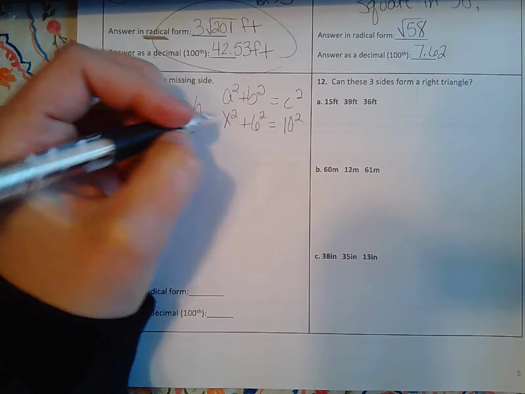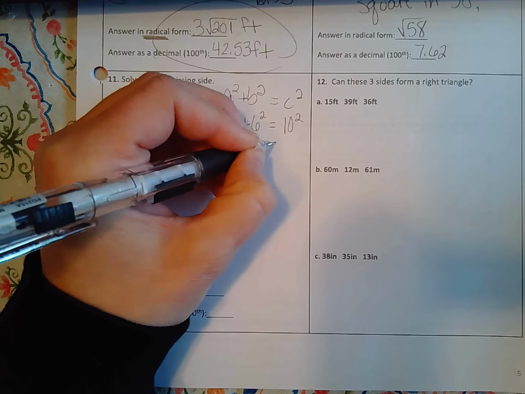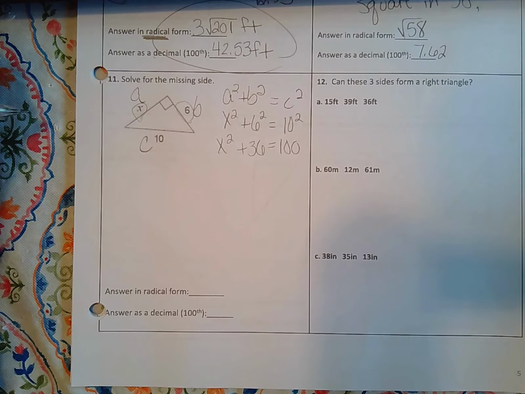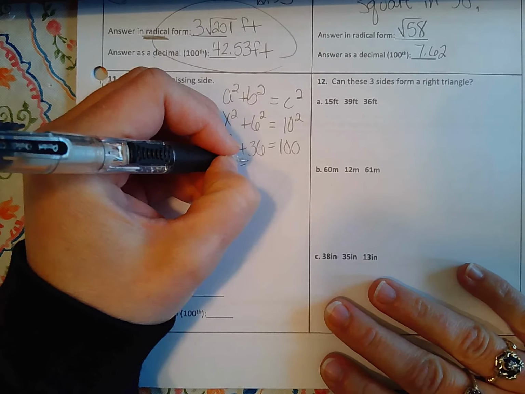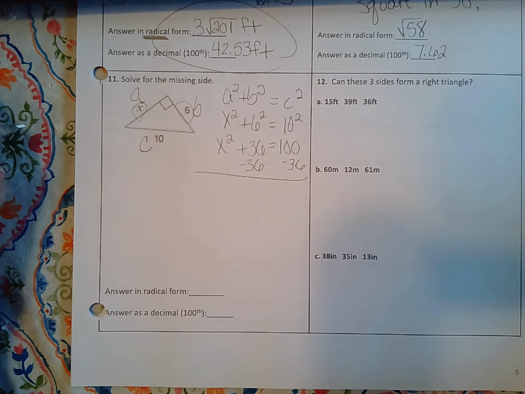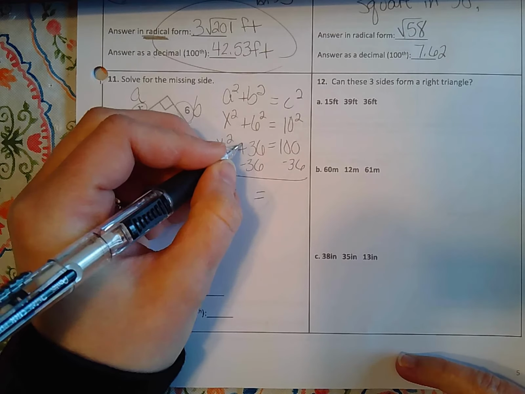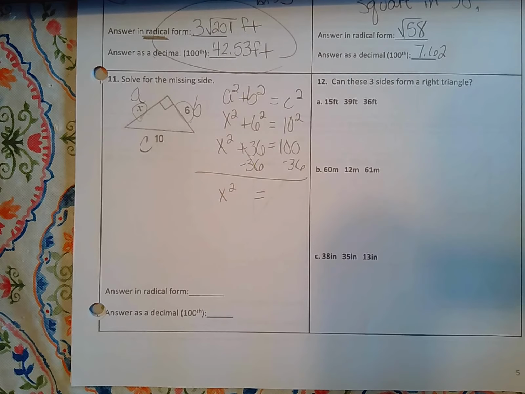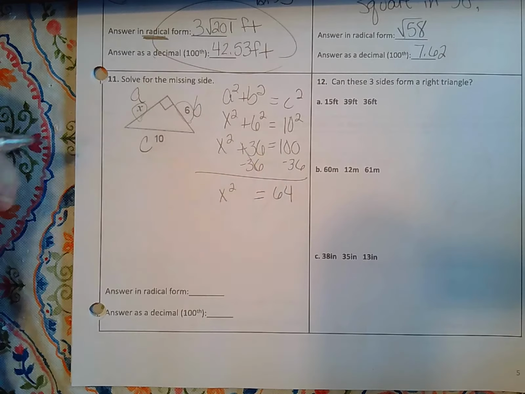Okay. Drop down that X squared. 6 squared is 36. 10 squared is 100. If you don't trust me, use your calculator or just the chart. That 36 is on the wrong side to get X by itself, but don't worry. My super math teacher skills know to subtract 36. X squared equals 100 minus 36. You can use a calculator. You should check me. 64. I'm right.